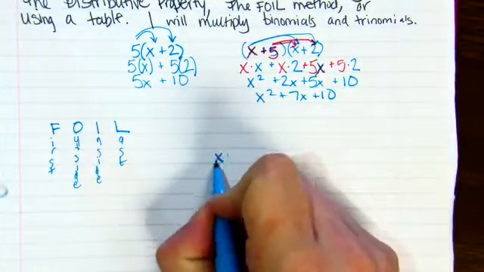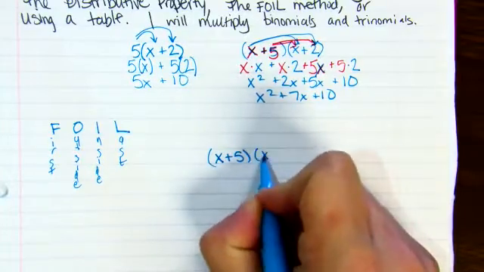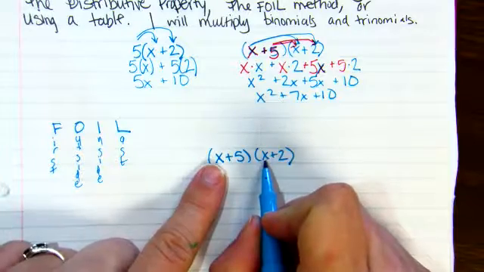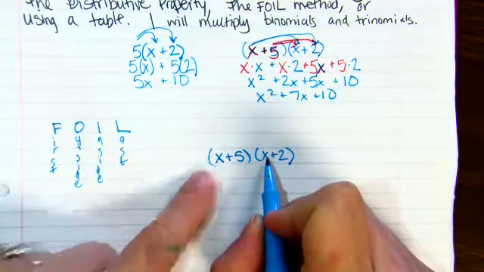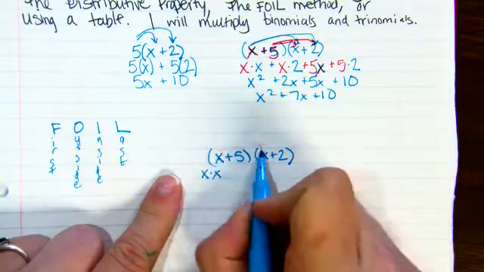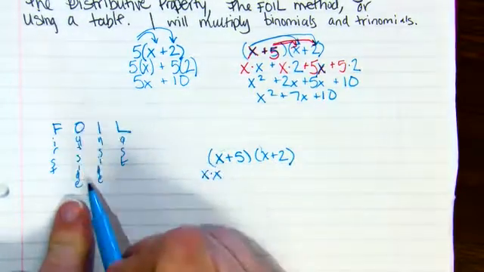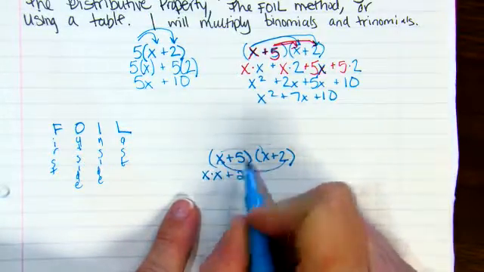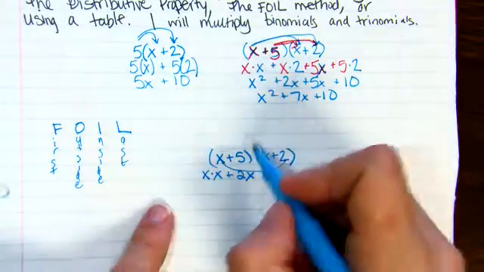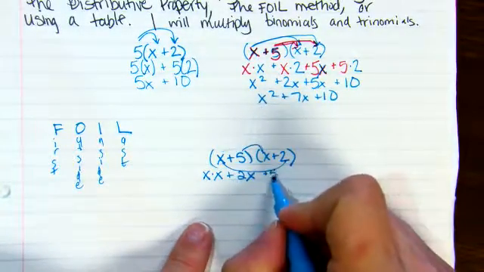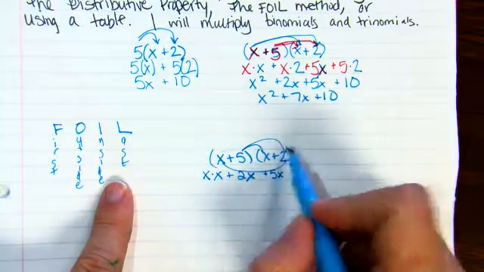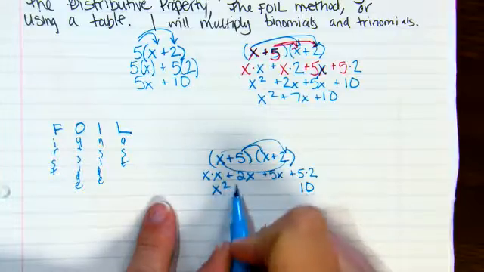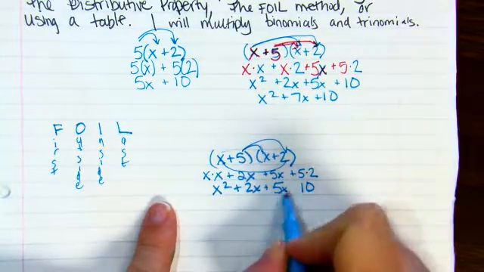So if I had this x plus 5 times x plus 2 again, first means multiply the first terms by each other, the first in each set of parentheses. So that's x times x. O stands for outside, so you multiply the outside numbers by each other. So 2 times x. Next is inside, which is 5 times x. And then last is 5 times 2, which is 10. So we have x squared plus 2x plus 5x plus 10.